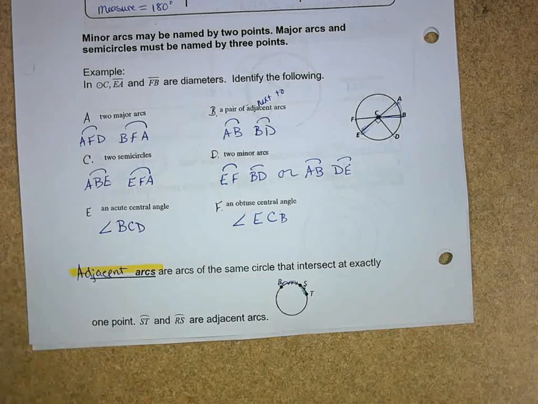Hopefully that will help you a little bit with those. And now we're going to flip to the other page. And then we are going to go ahead and work with some measurements and stuff of these as we're going. So I want to give you a second more to write it down. And we're going to flip our page.